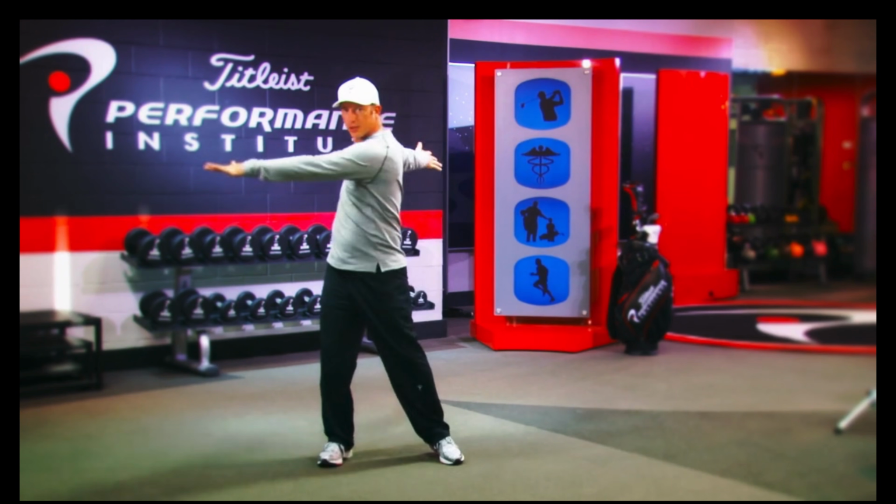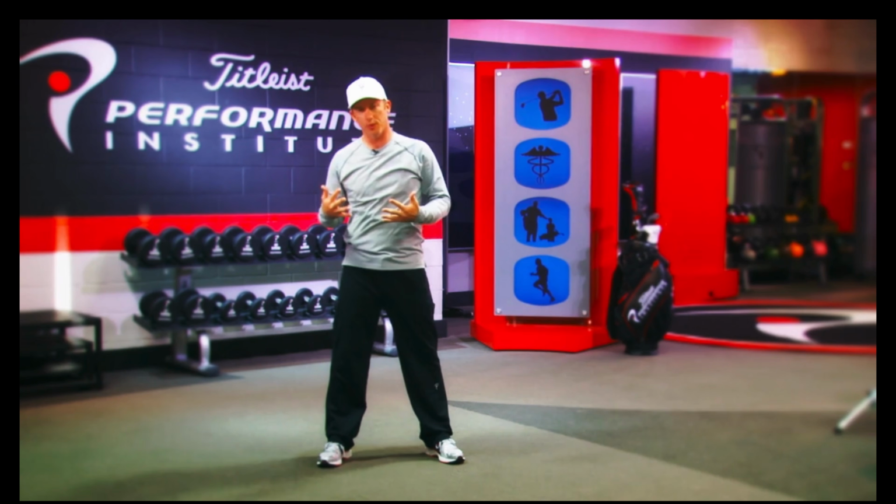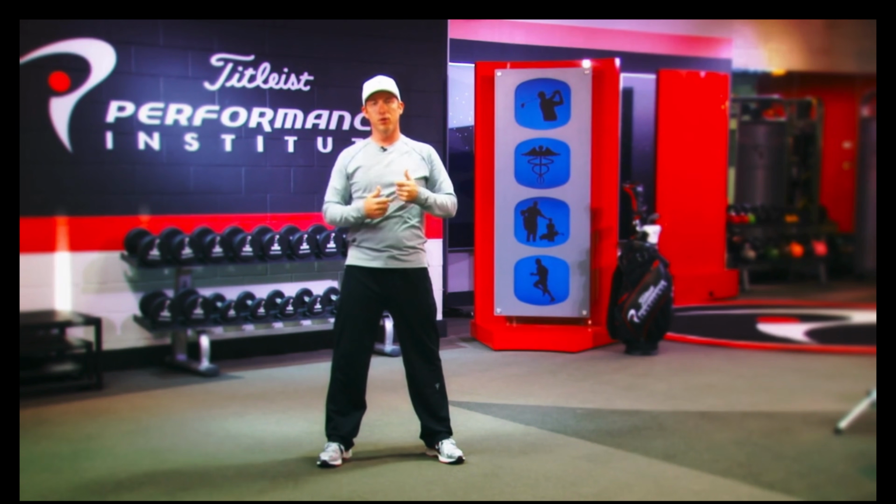All right? This still is not a golf-specific motion, but what it's doing is getting the whole body into the rhythm of the golf swing and allowing for a little bit of disassociation from the upper body to the lower body.